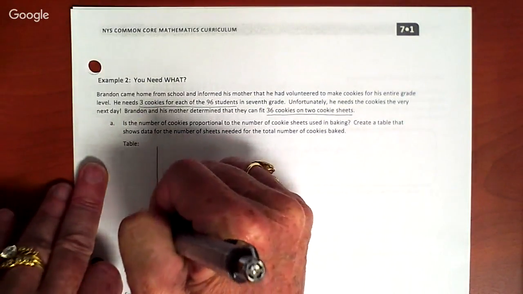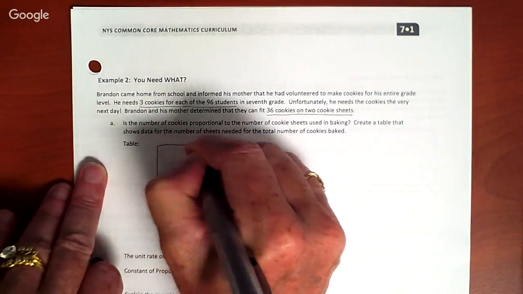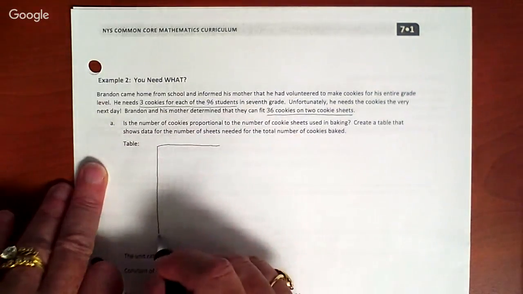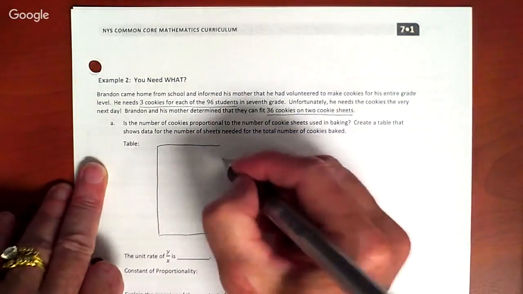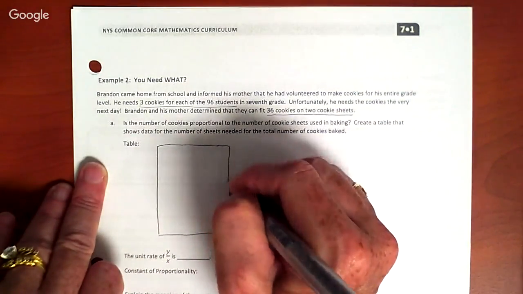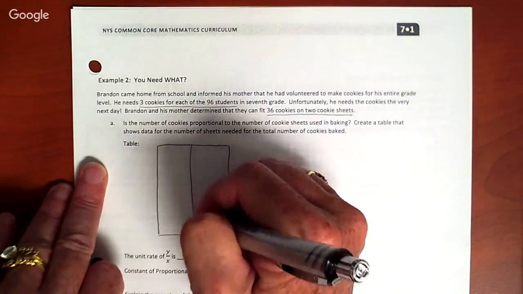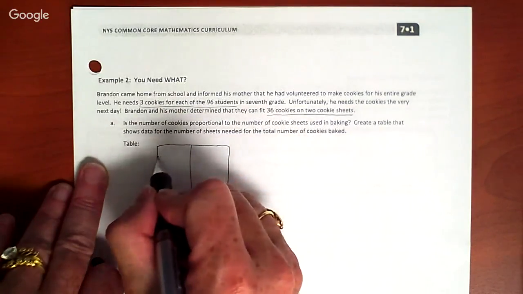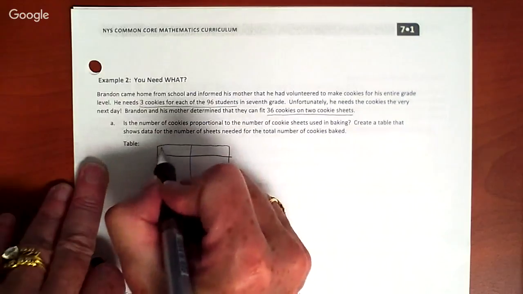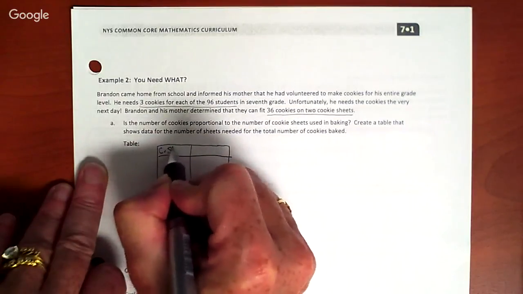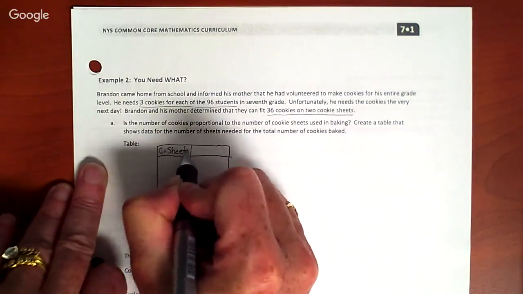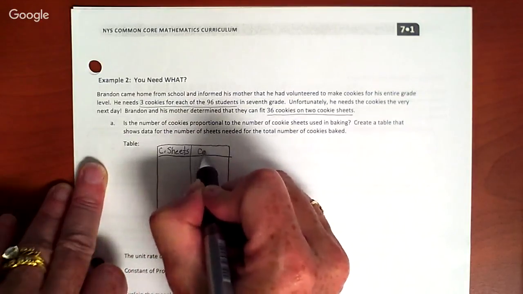Now remember what we talked about when creating a table for the independent and dependent value. Sheets are the independent because you can have cookie sheets and not do anything with them. So these are our cookie sheets, and these are our cookies.